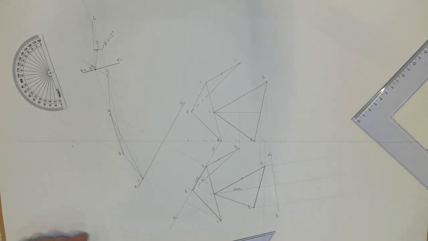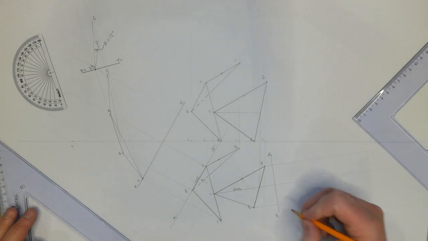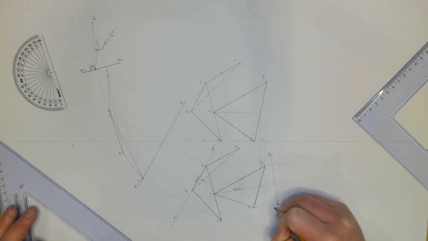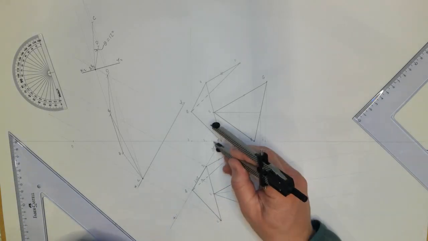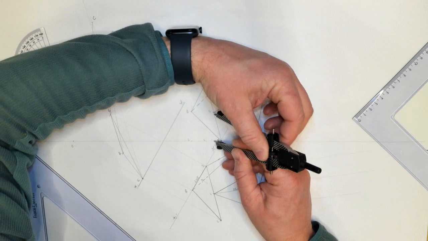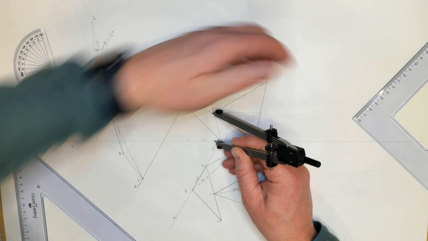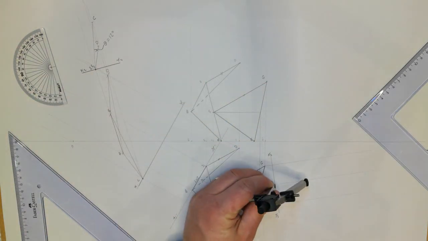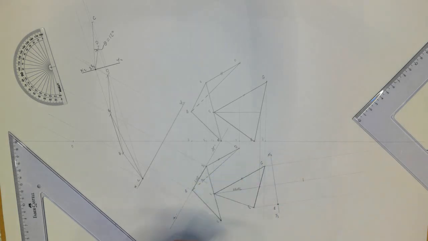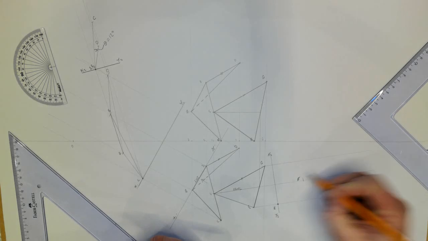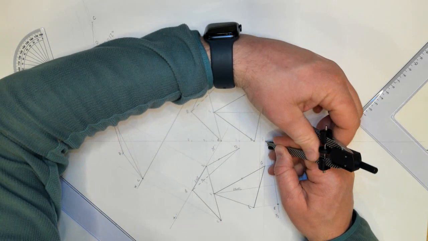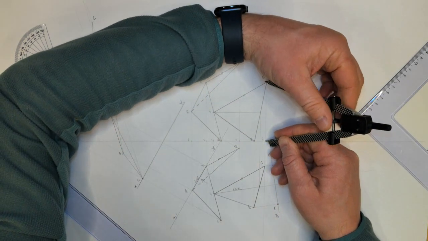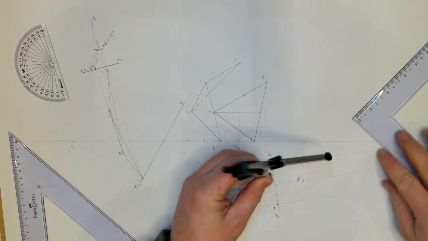Where are we going to take the heights from? We're going to take them from elevation again. So E is on the ground, F is this height, and then G over here.